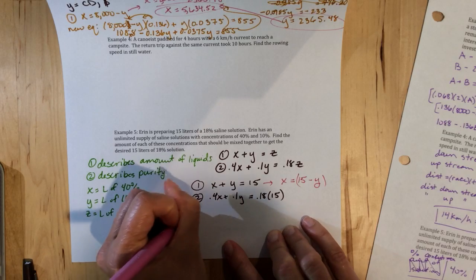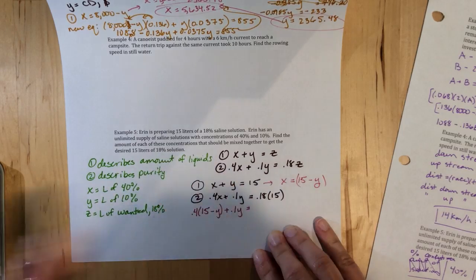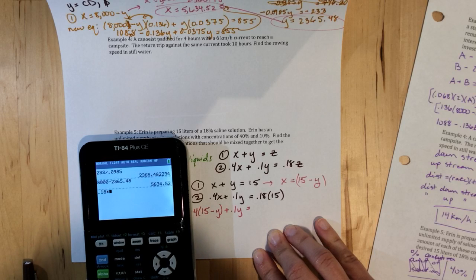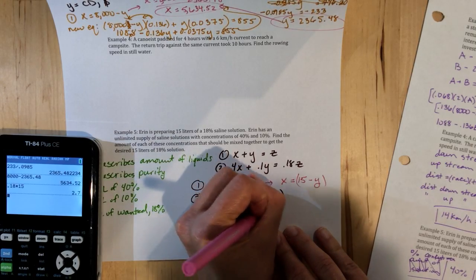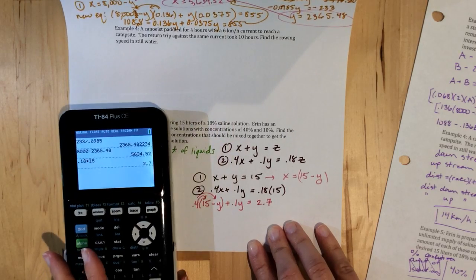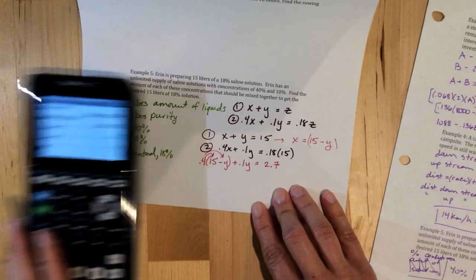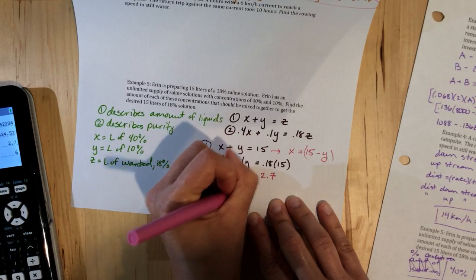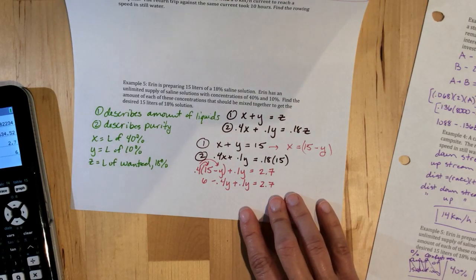So I really have 0.4 times 15 minus y plus 0.1y equals, let's see, what is 0.18 times 15 is 2.7. So distribute the 0.4. 0.4 times 15 is 6. So I've got 6 minus 0.4y plus 0.1y equals 2.7. Excuse me, this is 2.7. I got a little y happy there.